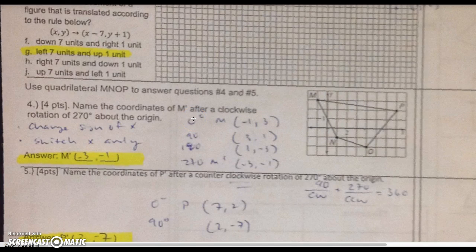This is at 0 degrees. So this trick here: change the sign of x and switch the x and y coordinates. You do this for every 90 degrees clockwise. So I'm going to have to apply this trick 3 times, since 3 times 90 gives me 270. Change the sign of x, so this negative turns into a positive, and then switch places. So that's a 1, and this one becomes a 3. Change the sign of x, so that becomes -3, and then it's 1. Change the sign of x, switch the x and y, and you get (-3, -1), which is your correct answer. I gave you 2 points if you had the x or the y coordinate correct.